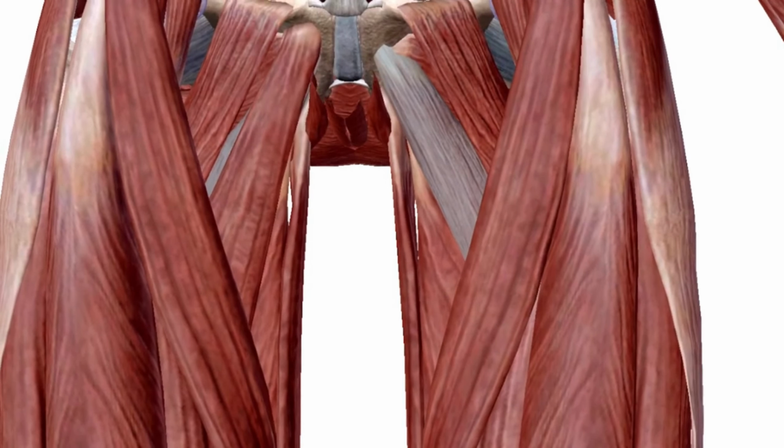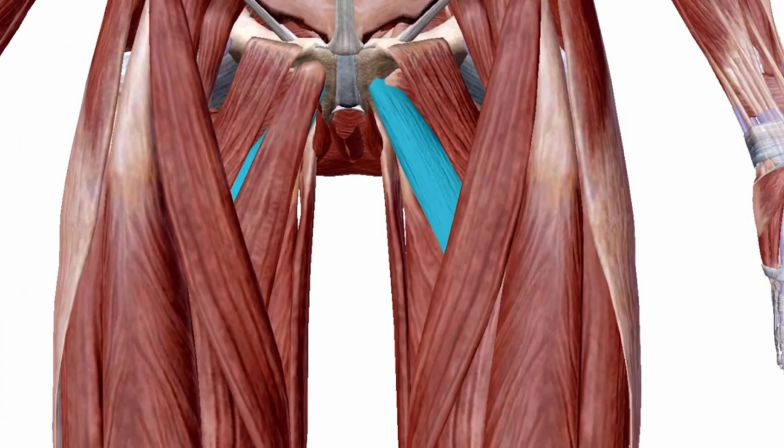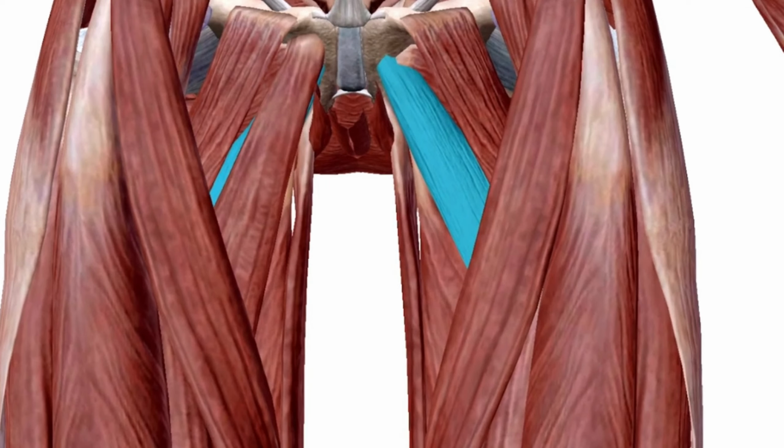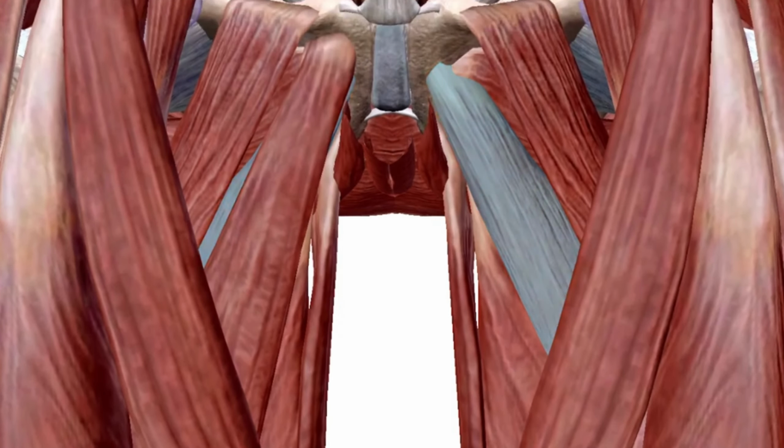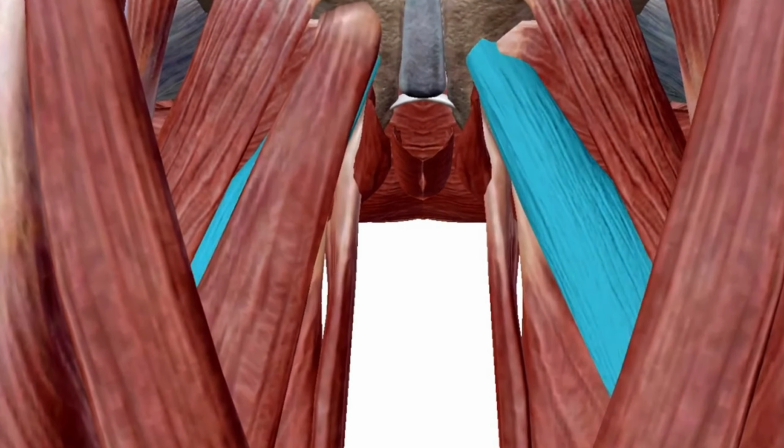Obturator nerve. Again, highlighted right now is the adductor brevis. On the left side, patient's left, you can see the adductor brevis highlighted. The adductor longus has been removed. On the patient's right side, your left, you can see the adductor brevis highlighted just deep to the adductor longus.